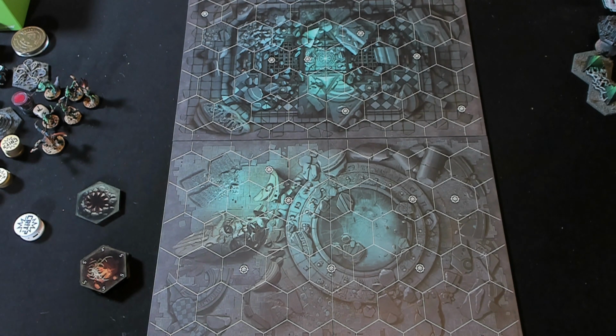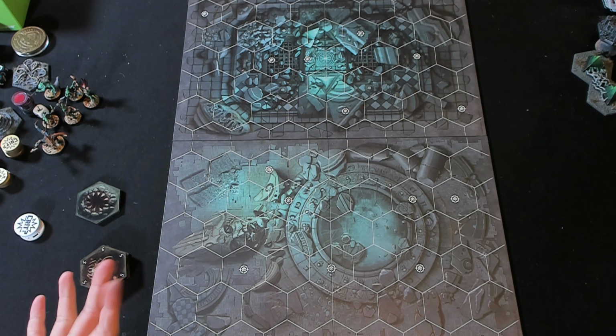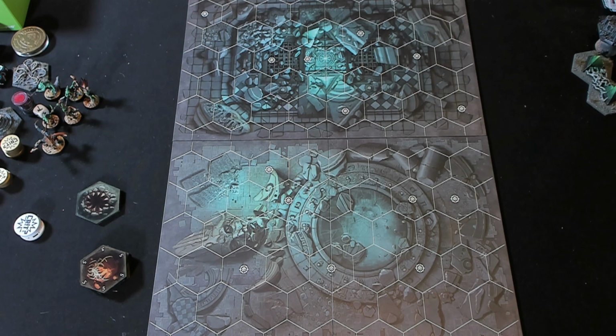Okay, so for this board placement part of the video, first I'll go through saying what type of board configurations there are. Because there are three main ways you can configure game boards in Warhammer Underworlds.